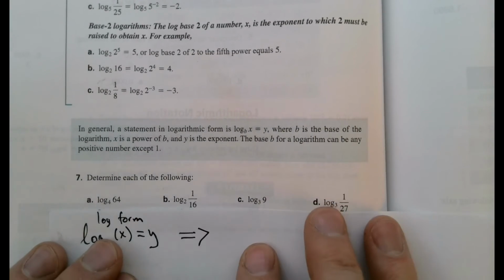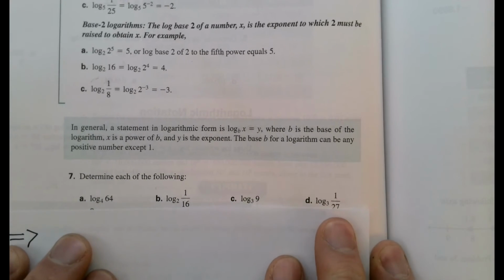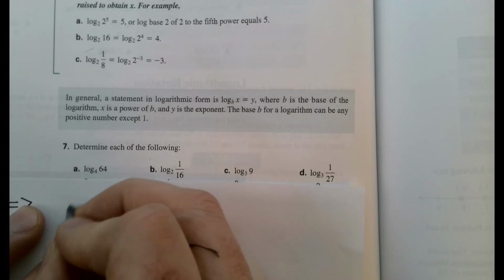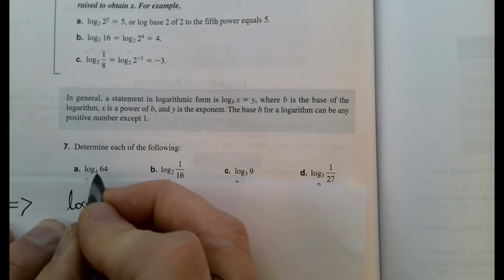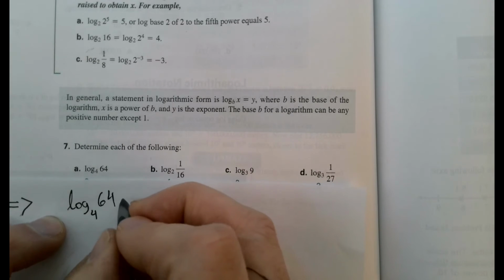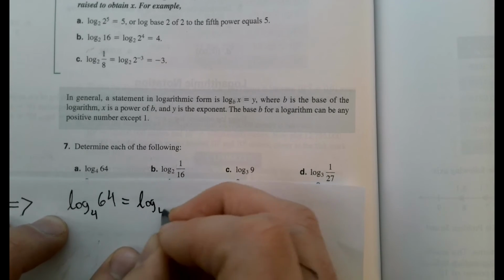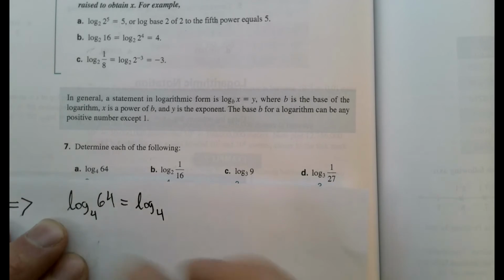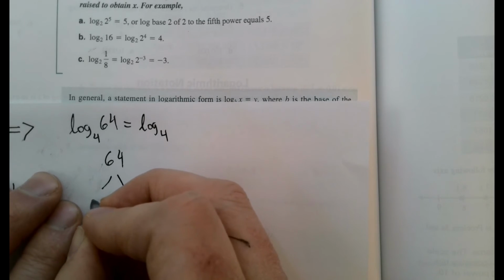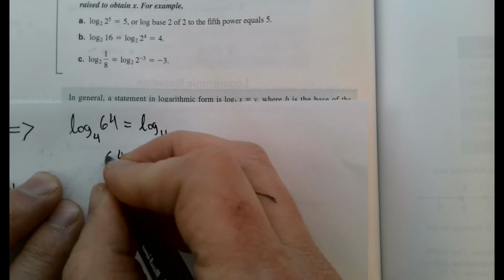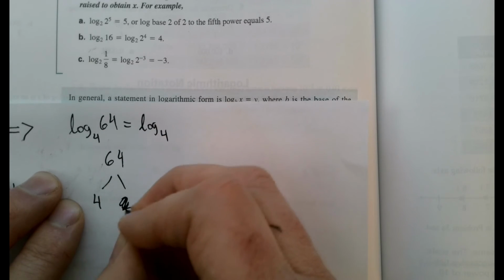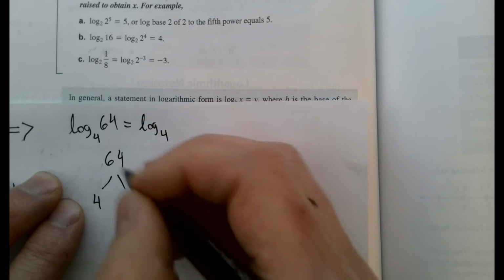Okay, so we're going to determine each of the following. What's log base 4 of 64? Well, if I can rewrite 64 with a base of 4, then I'm good to go. It turns out I happen to have this one memorized. You may not, and that's okay. Just start dividing 64 by 4 as many times as you can. You may remember this from a previous course.